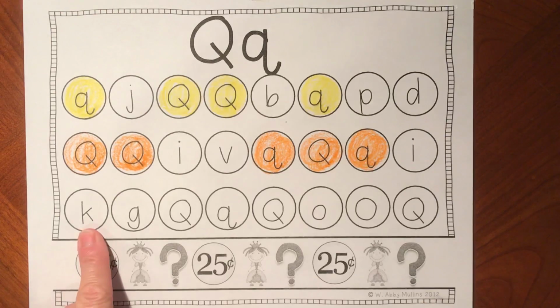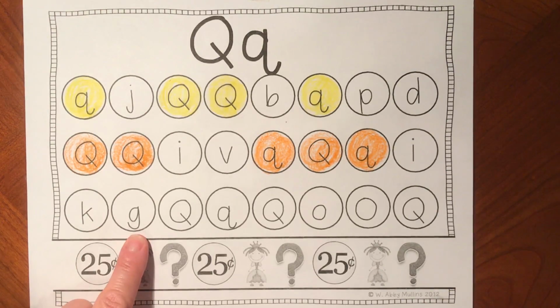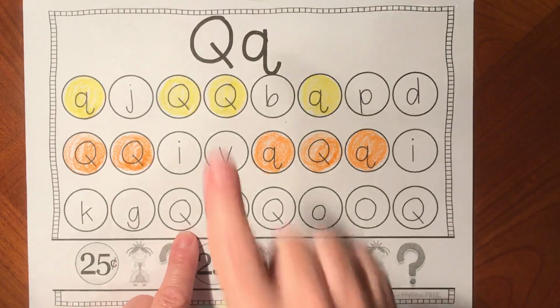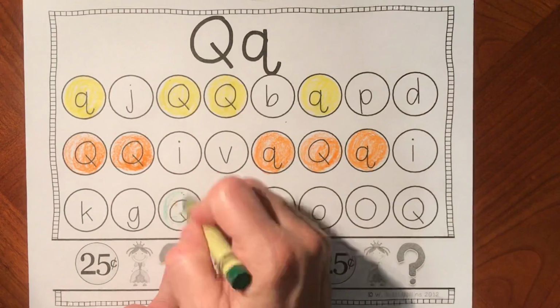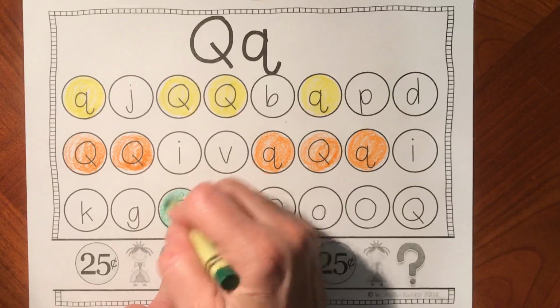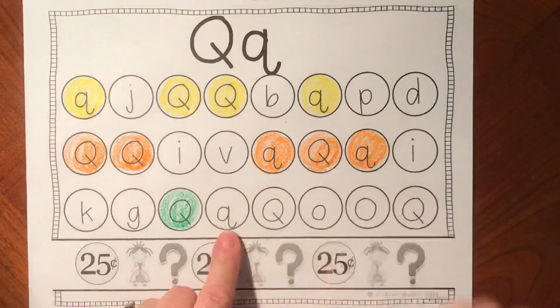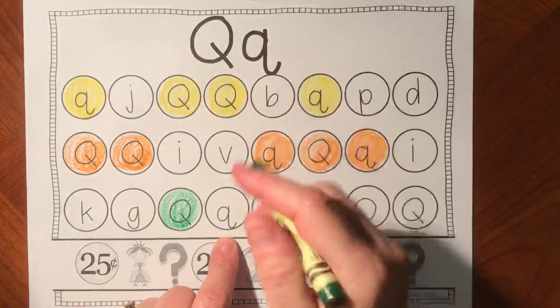On our bottom row, do we start off with a Q? Nope. Ooh, this one almost looks like a Q. This one is a G. The tail goes underneath. We're not going to get tricked. We don't want G. There's a Q, capital Q. Let's get it. Next to the capital Q, that is a lowercase q.